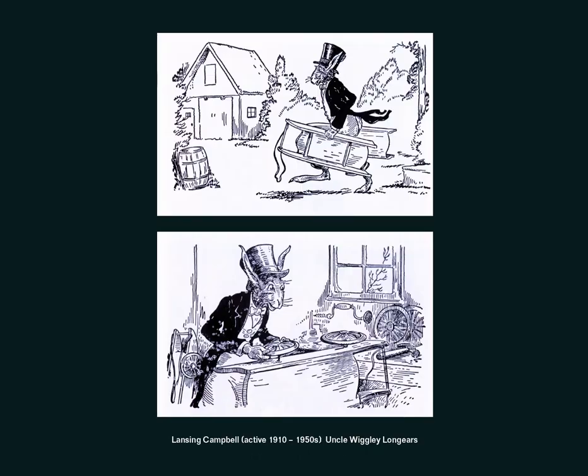Hello, class. Today we're talking about sequential illustration, dealing basically with magazine and cartoons. We're going to jump right in with a look at some older stuff all the way through some of the most modern of creators. I'm going to start off with Lansing Campbell, whose dates are very hard to come by, but he was active within 1910 through the 1950s, and his most famous character was Uncle Wiggily Longears.